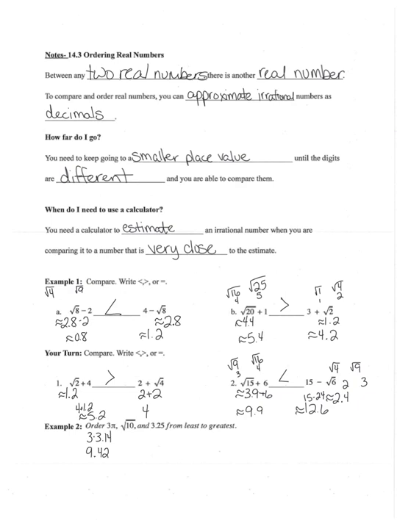Then I'm going to approximate the square root of 10. The square root of 10 falls between the perfect square of 9 and the perfect square of 16. The square root of 9 is 3, and the square root of 16 is 4, and 10 is much closer to 9 than 16, so my approximate here is going to be about 3.1 because it's just one digit away. So I have 9.42, which is much greater than 3.25 or 3.1.